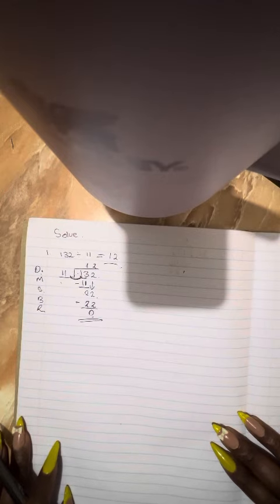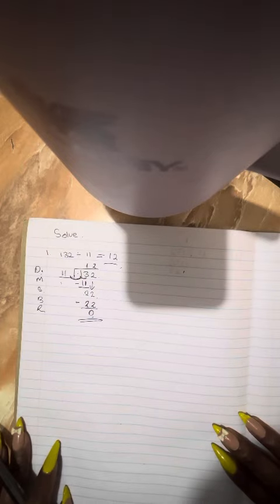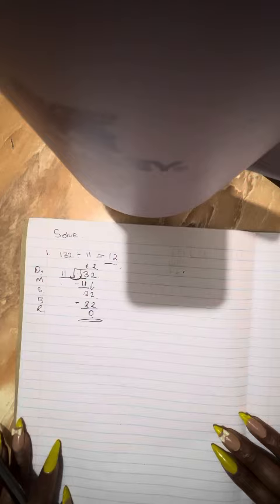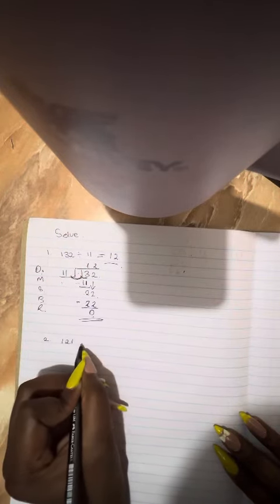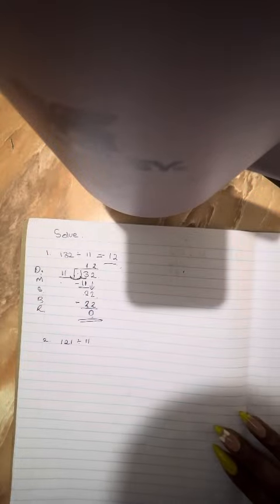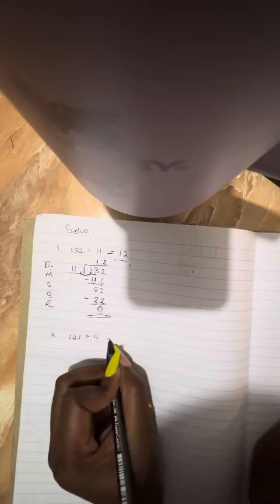And the next question was 121 divided by 11. Same applies. I will use the long division method for this. Remember, you can choose whichever method you choose to approach the question with. What matters is you get the correct answer. I'll write it down like this.